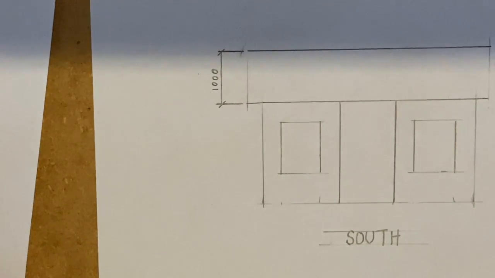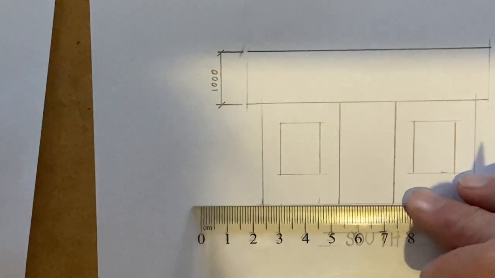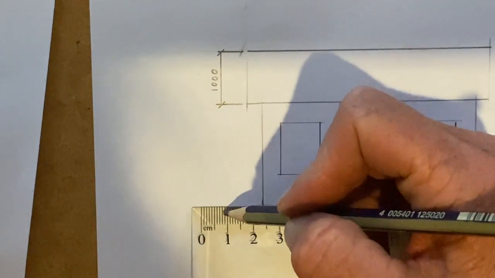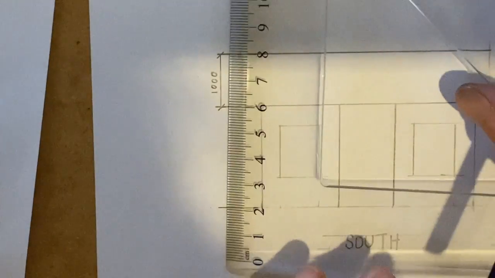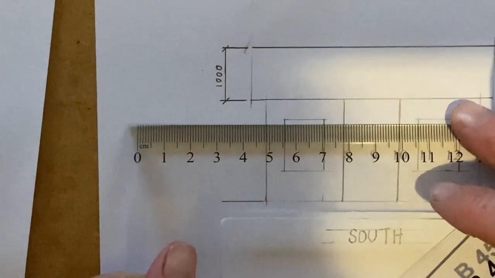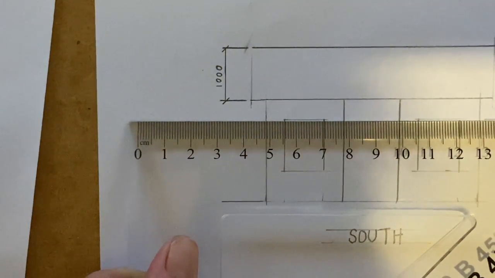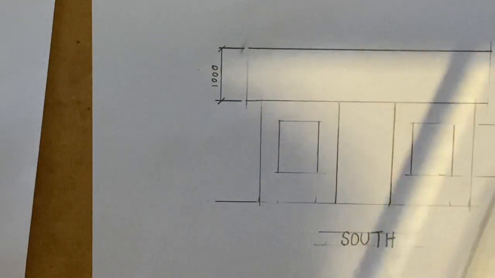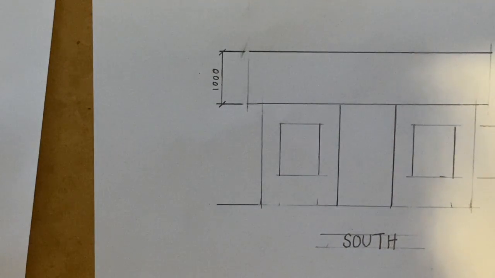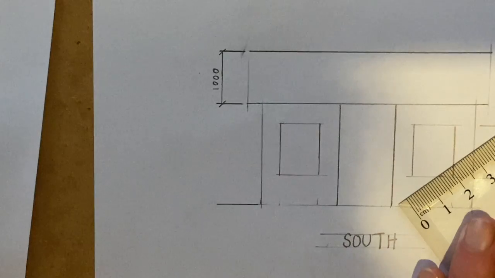Like that. Now I might actually put in some dimensions here as well. I could also put in window dimensions, which I might put over to this side. Now keep your dimensions above the line and to the left of the line.